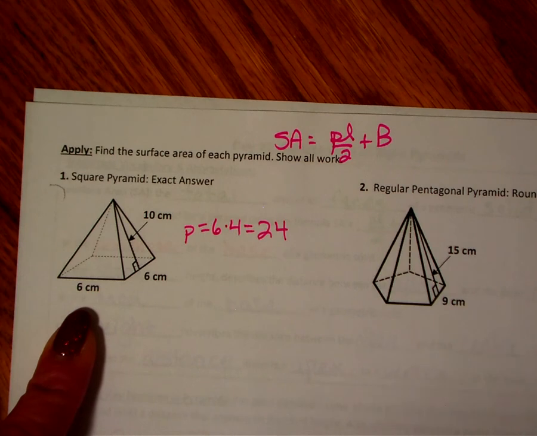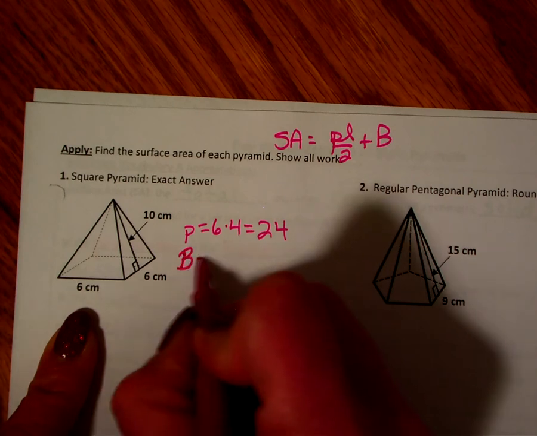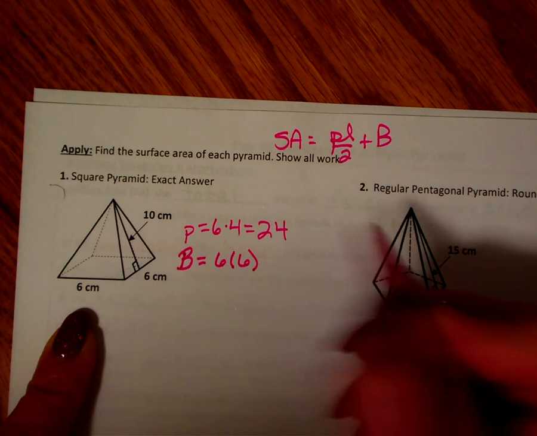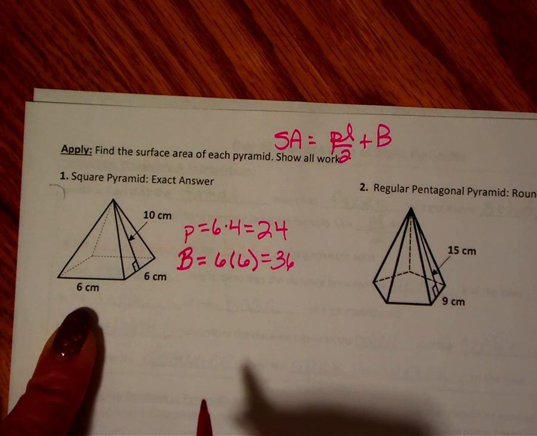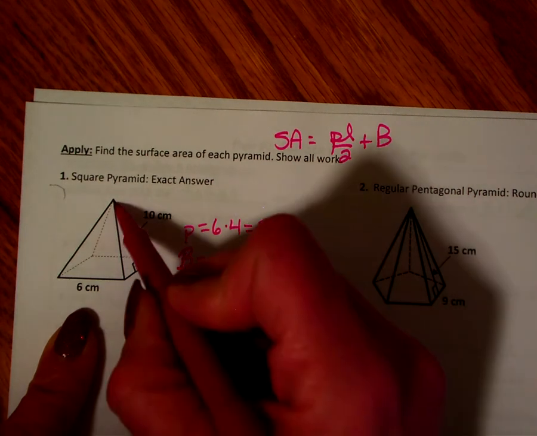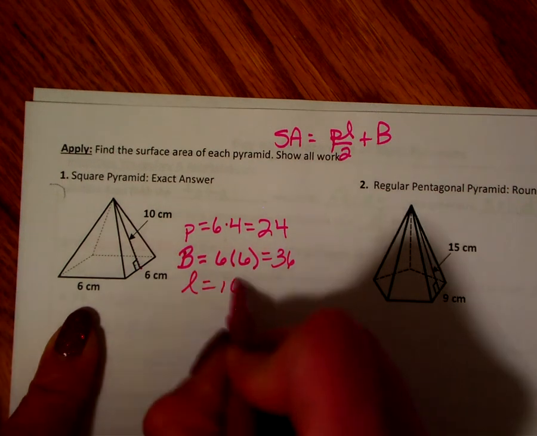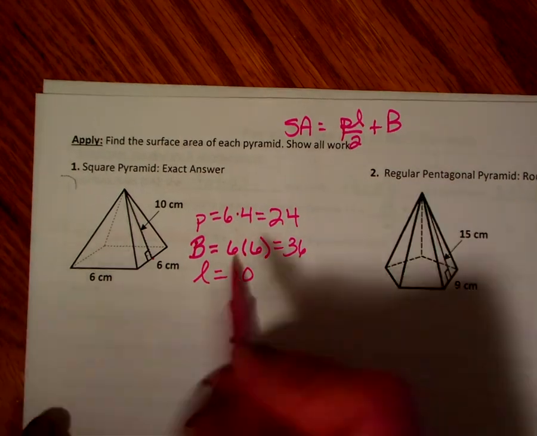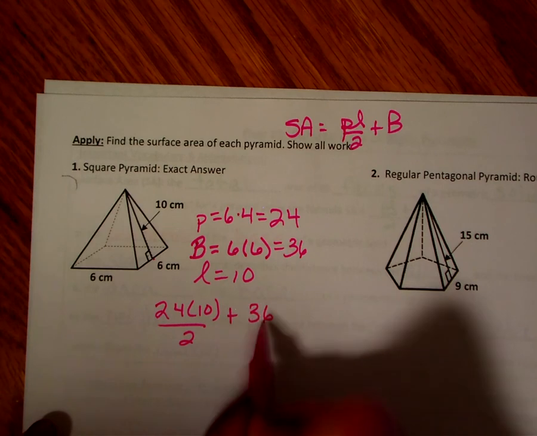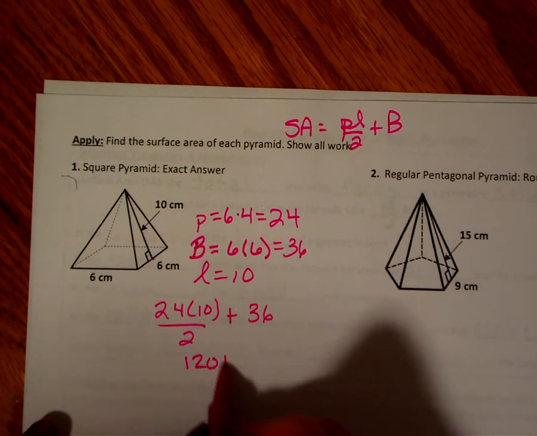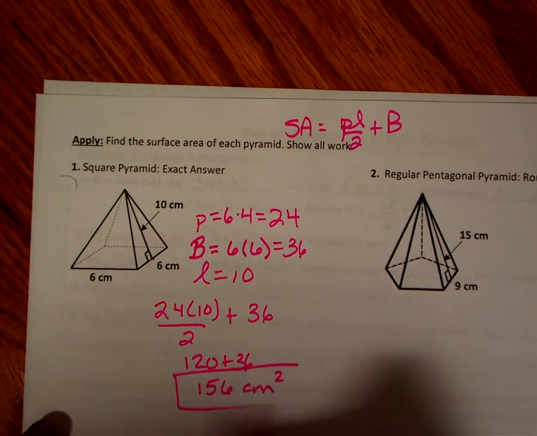The area of our base is length times width, or base times height, so 6 times 6, or 36. And I say L for last because we usually have a little more work to do with that, but in this case, my slant height was given as 10, so my L is 10. So I'm going to take P times L divided by 2 plus the base. So 120 plus 36 gives me 156 centimeters squared.